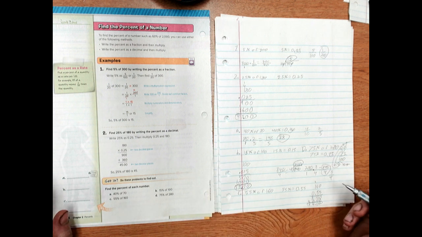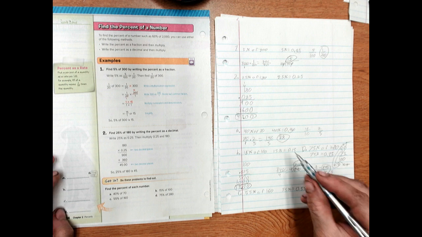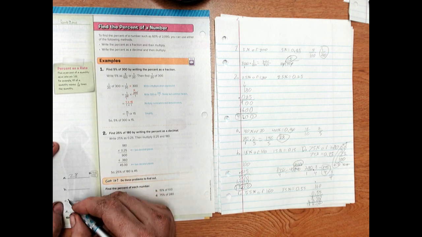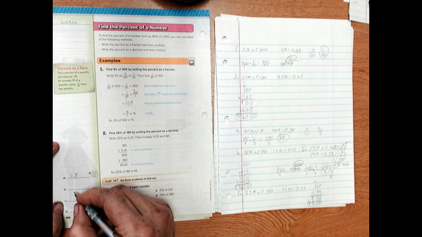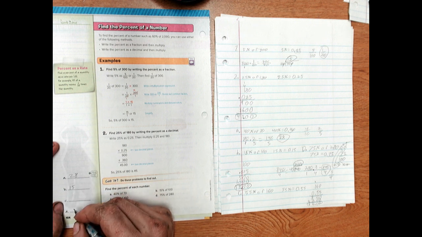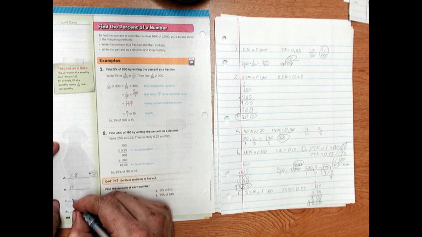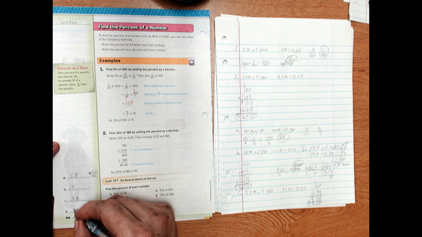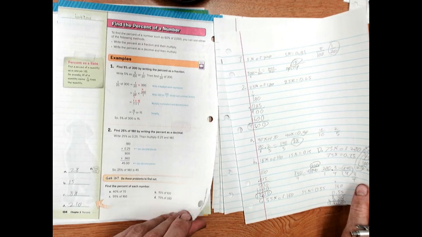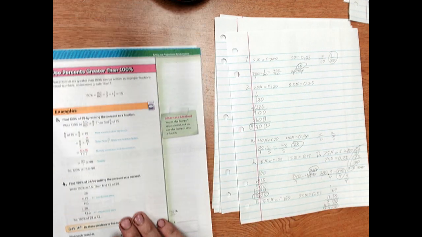Sorry, D got a little bit messy there, but let's see if I can find them all. A is 28, B is 15, C is 88, and D is 210. Next page.